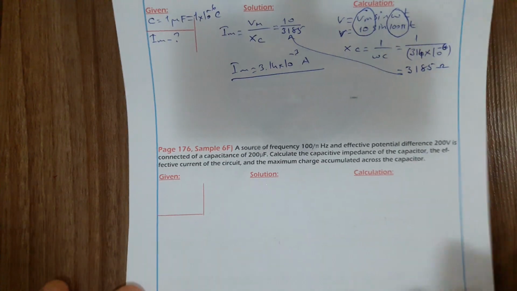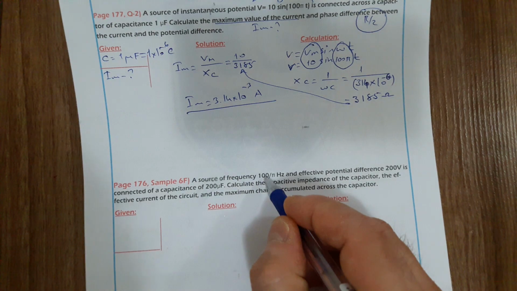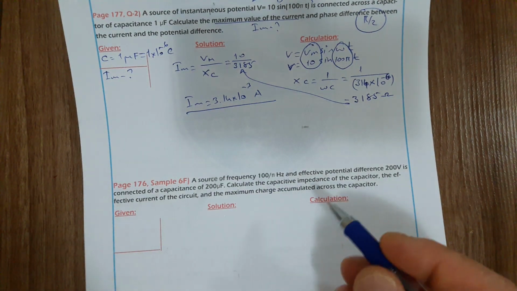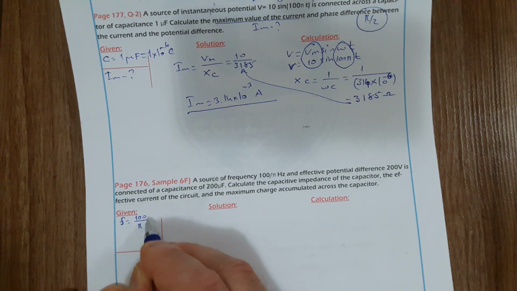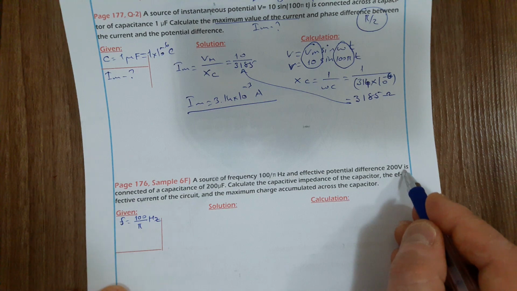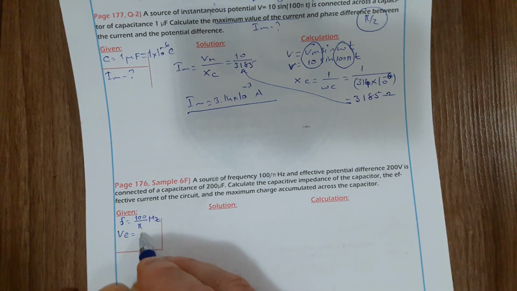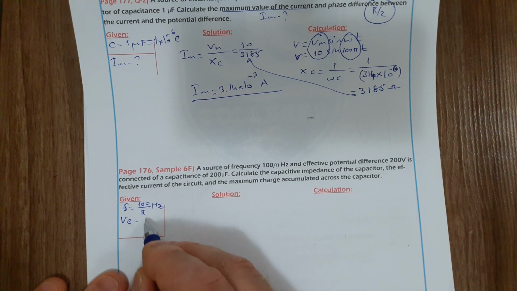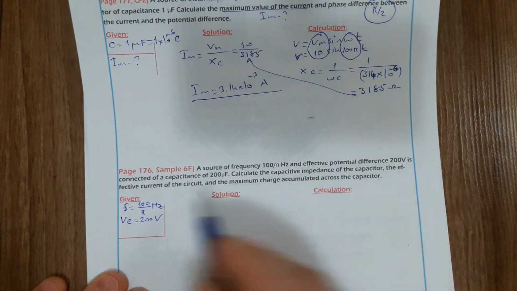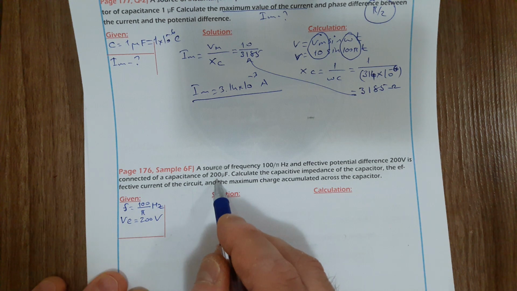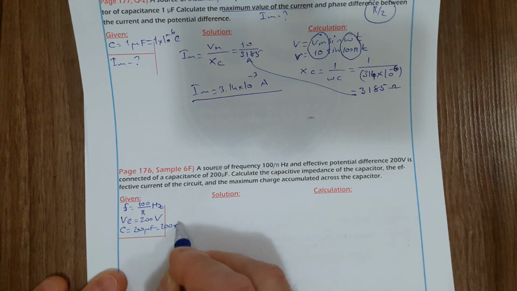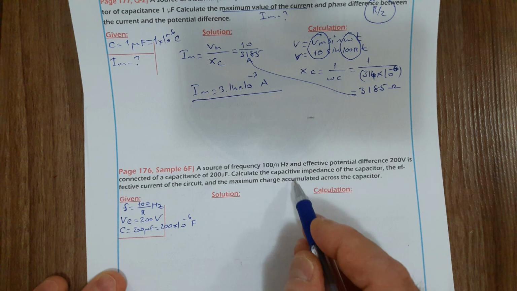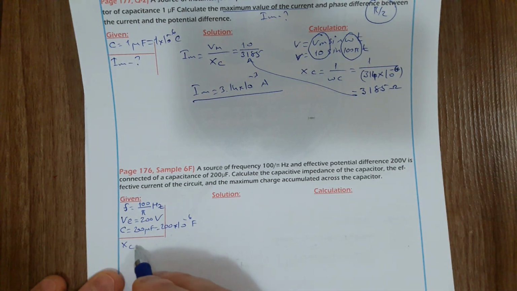Next question is, a source of frequency 100 over pi hertz, so frequency is given as 100 divided by pi hertz, and an effective potential difference 200 volt. VE is given, the effective value of the potential difference, which is equal to 200 volt. It is connected to a capacitance of 200 microfarad. C is equal to 200 microfarad, which is equal to 200 multiplied by 10 to the power of negative 6 farad. Calculate the capacitive impedance, Xc, is the question.